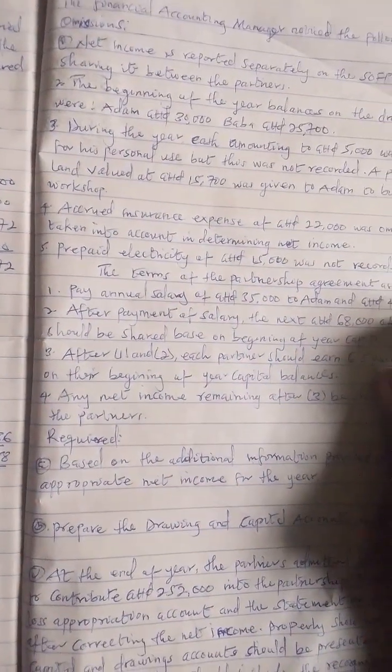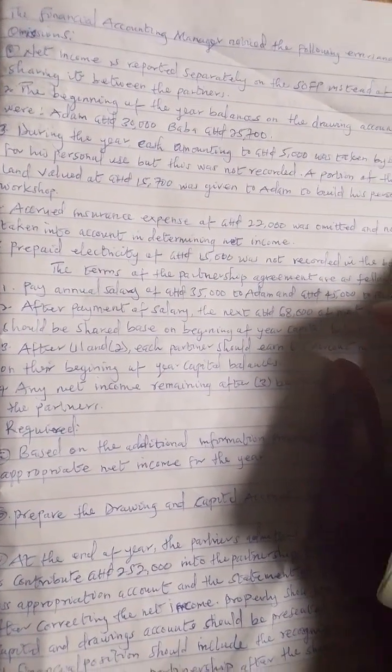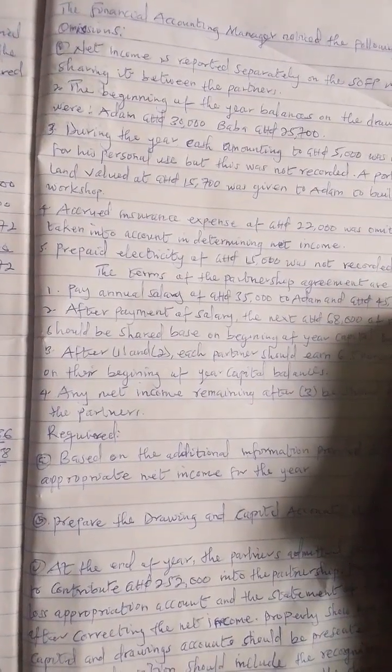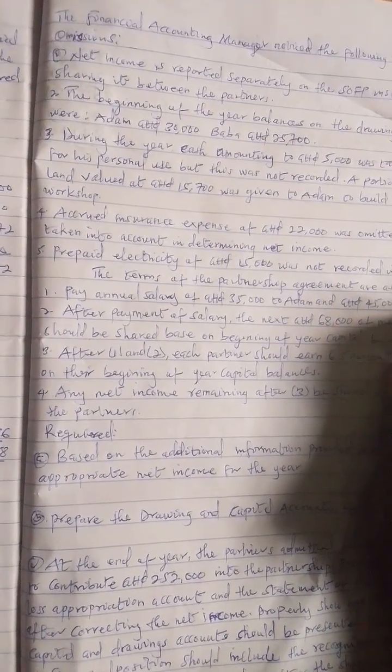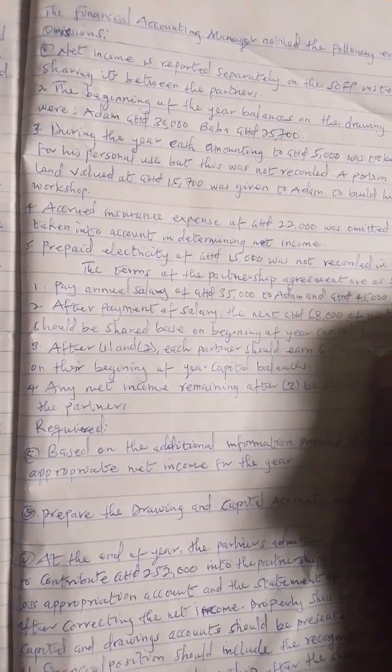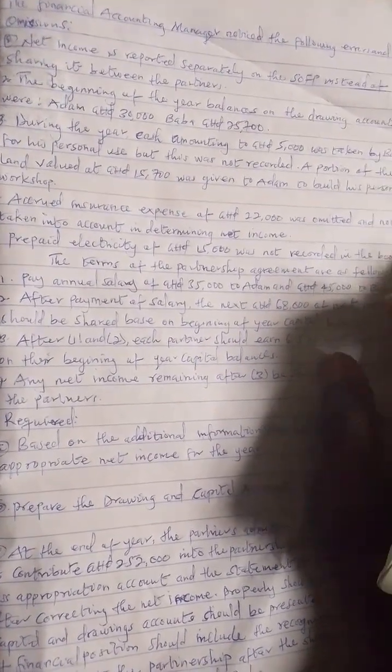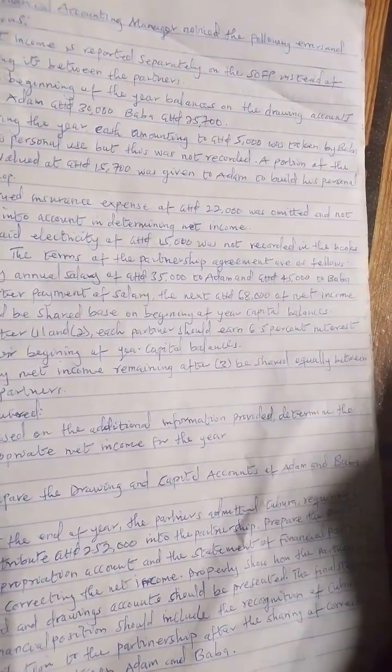So the moment that you introduce your net profits, what is coming to the debit side, we are going to have our salaries. So the salaries, when we go into the additional information, we realize that the terms of the partnership agreement are as follows. So the first point was that they are supposed to pay annual salary of 35,000 to Adam and 45,000 to Baba.